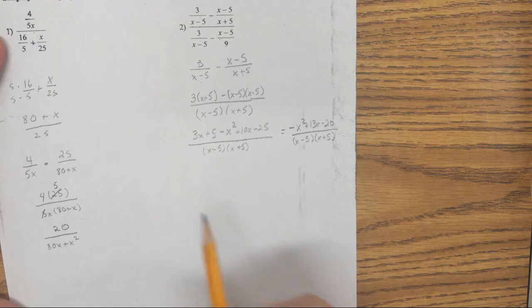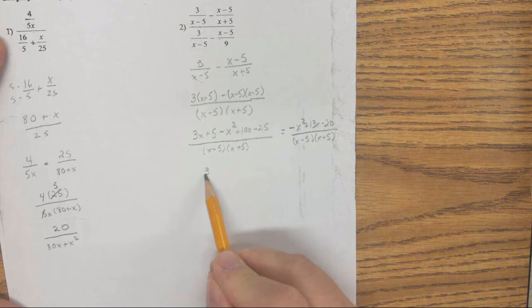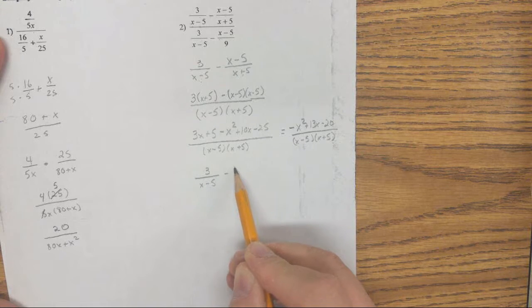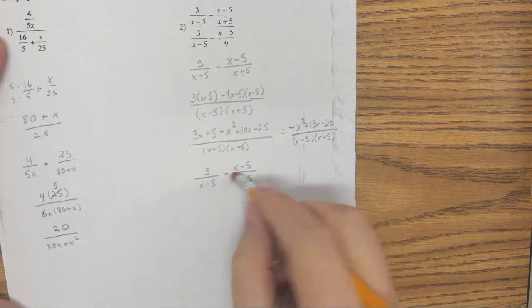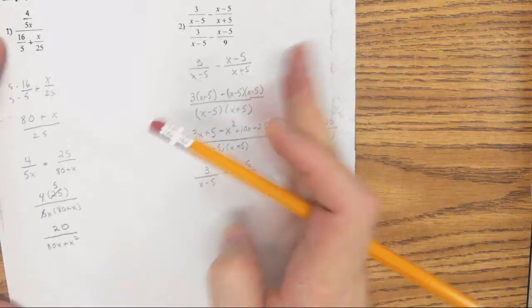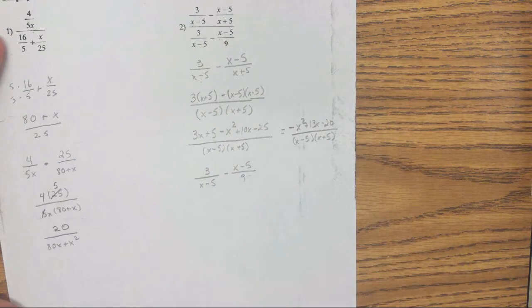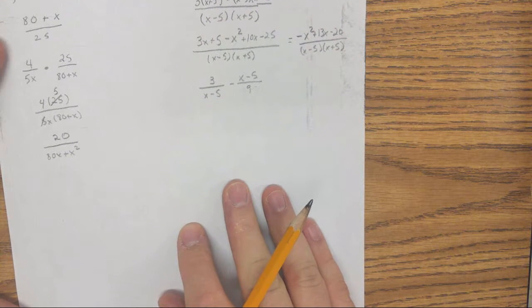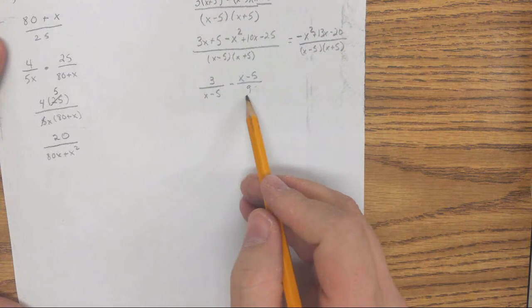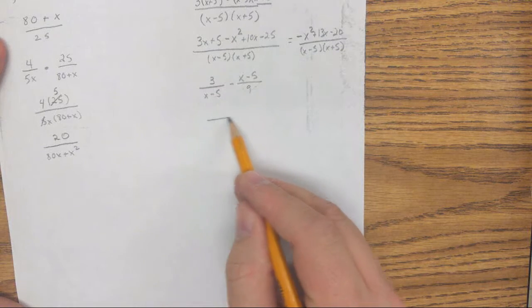Let's look at the bottom now. Got 3 over x minus 5 minus x minus 5 over, nope, sorry, not x plus 5. That one's over 9. Okay, this one won't be as bad. Common denominator on this one is 9 times x minus 5.